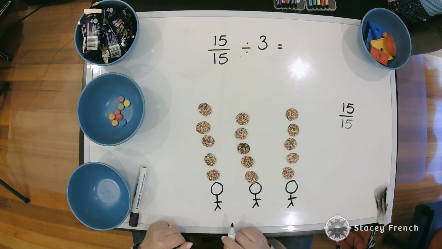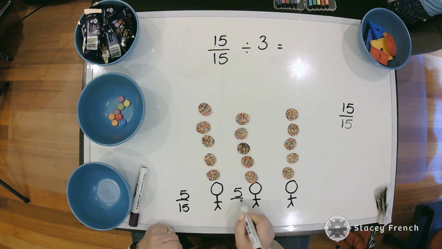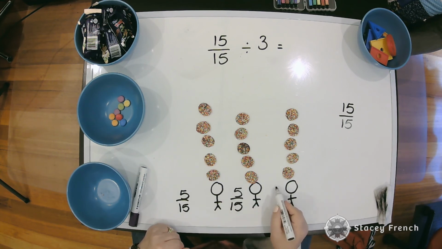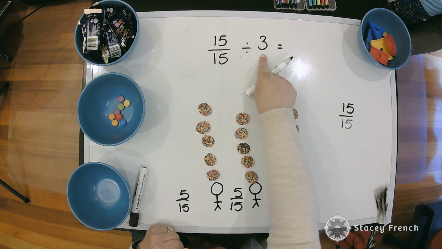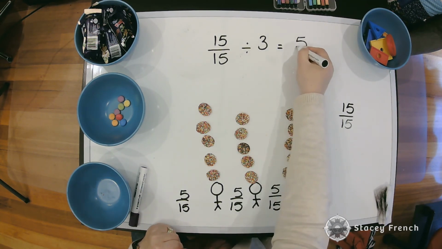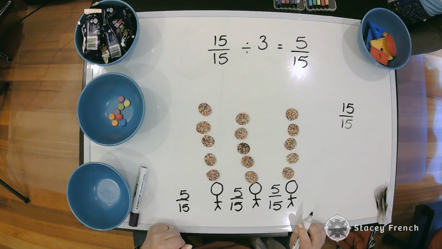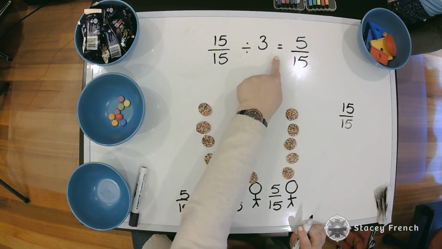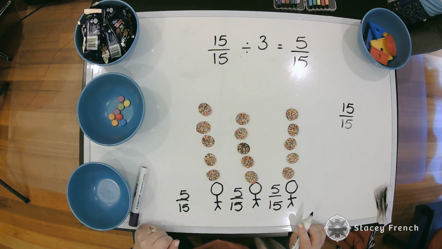So that means, what fraction have we got? I've got 5 out of 15. My friend's got 5 out of 15. My other friend has 5 out of 15. 15 divided by 3 equals 5 out of 15 altogether. You really do need to know your times tables to do divide, don't you? Because 3 lots of 5 or 5 lots of 3 equals 15. Otherwise, you can share out the Freckles to make it easier.